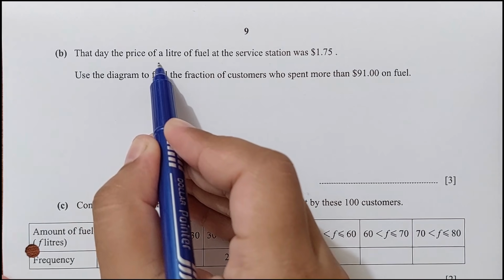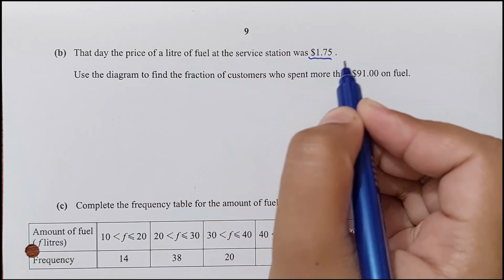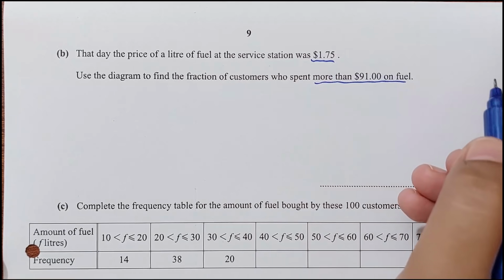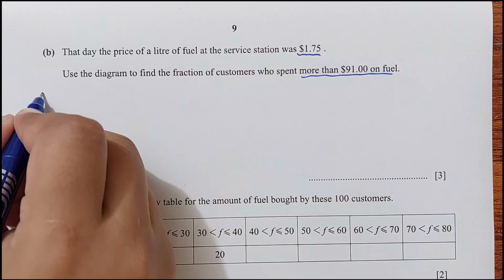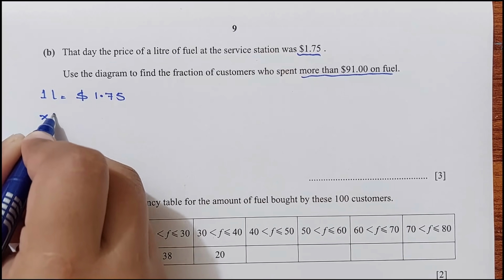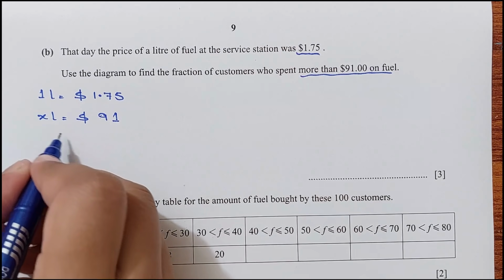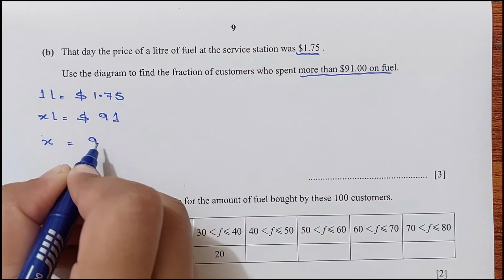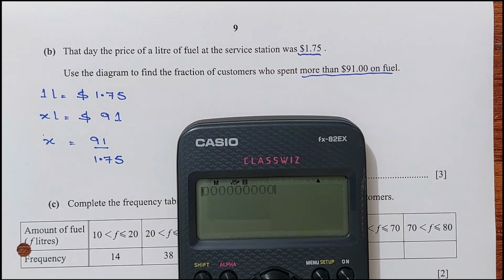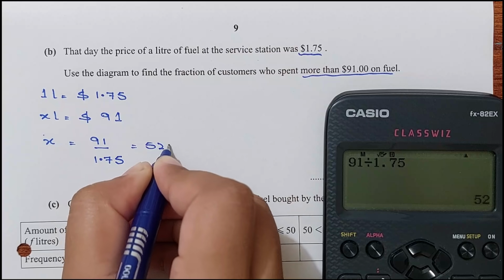Now for part B, that day the price of a liter of fuel at the service station was $1.75. This is the price for 1 liter, right? Use the diagram to find the fraction of the customers who spend more than $91 on the fuel, right? Okay, so the price of 1 liter is given as 1.75, and X liters price is $91, right? So we have to solve how many liters of fuel is used. So X liters we can solve by doing 91 over 1.75, right? So 91 divided by 1.75 is 52 liters.